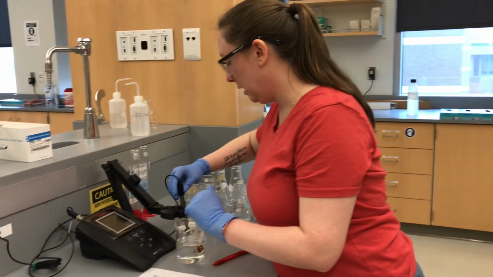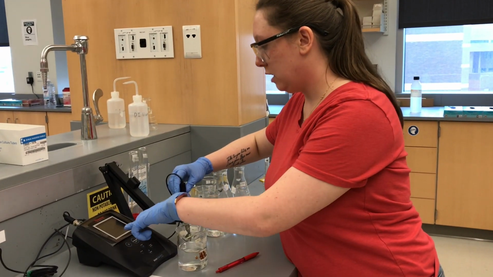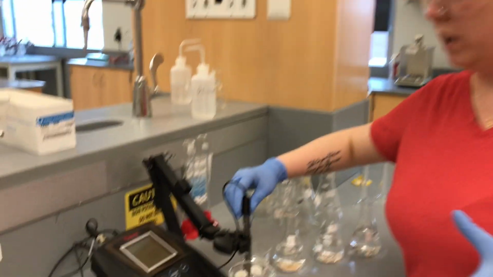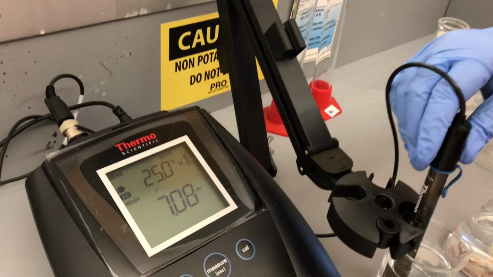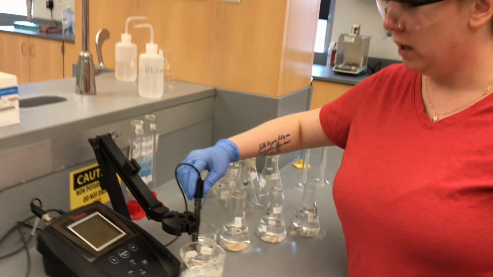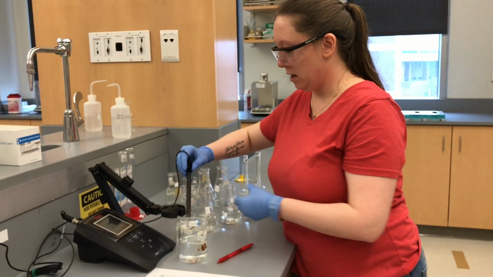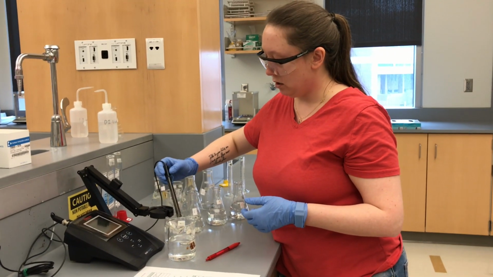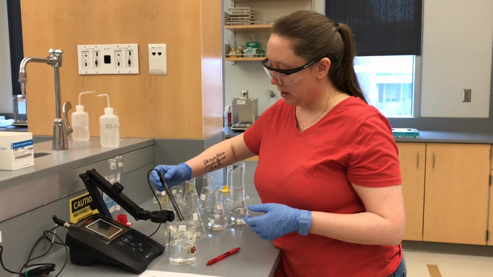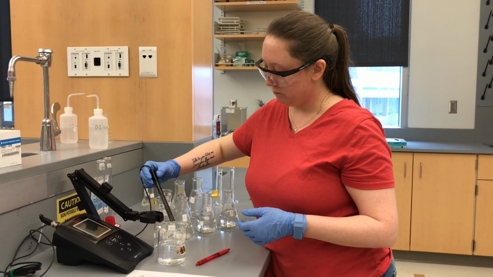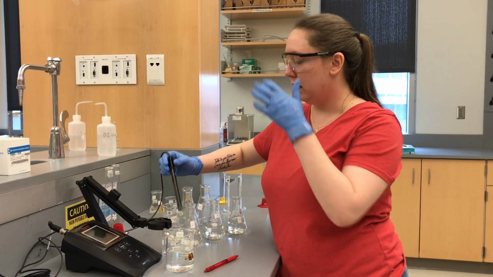Currently, our pH reading is 7.08. So it's within the bounds of error. If it was more than 0.1 off, we would have to recalibrate. But this is good enough for our purposes. So when you're thinking about error, also think about ways you can calibrate, etc.